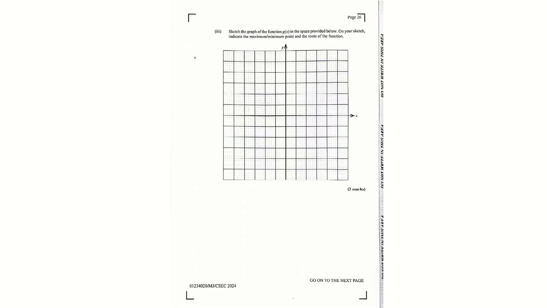Sketch the function g of x, which we know is 5 minus x squared, in the space provided below. On your sketch, indicate the maximum, minimum point, and the roots of your function.